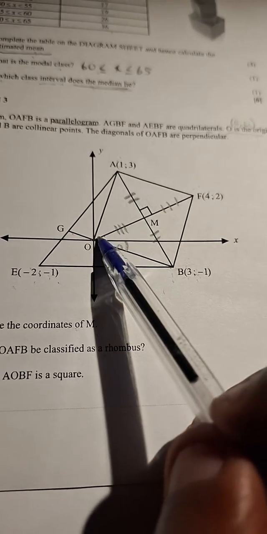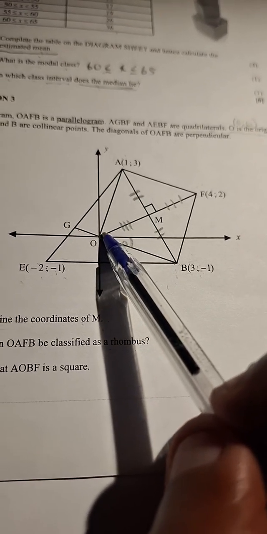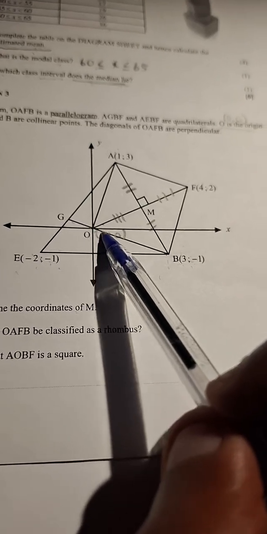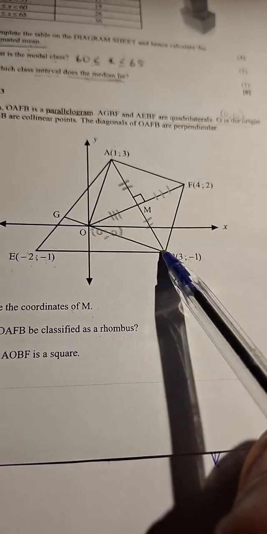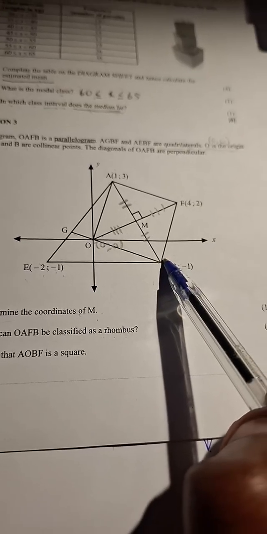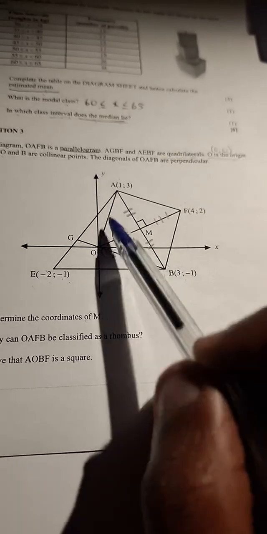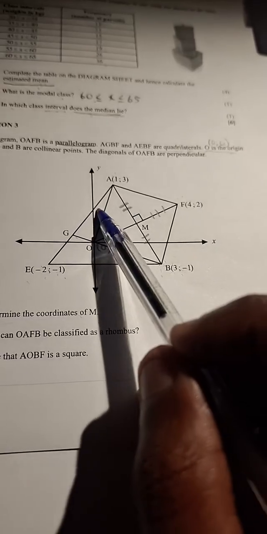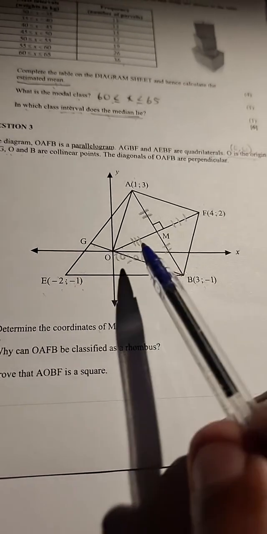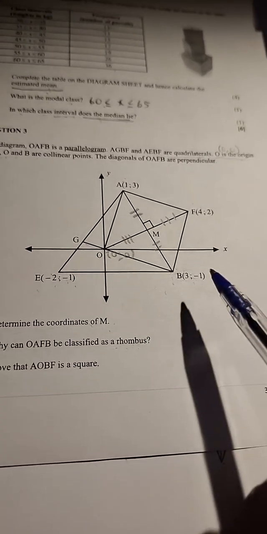Let's check the gradient of AO, calculate it, find out what it is, write it down. Calculate the gradient of OB. You have the coordinates. Then you multiply the two gradients and you get an answer of -1. What would that mean?